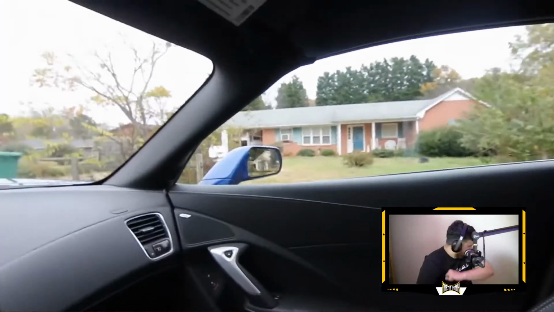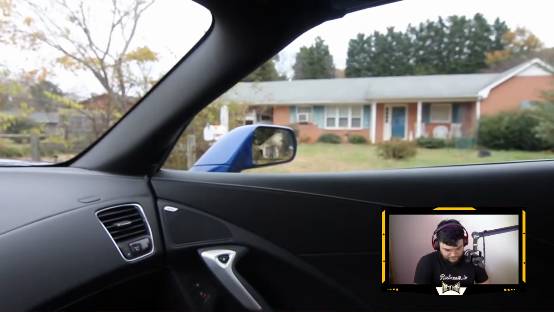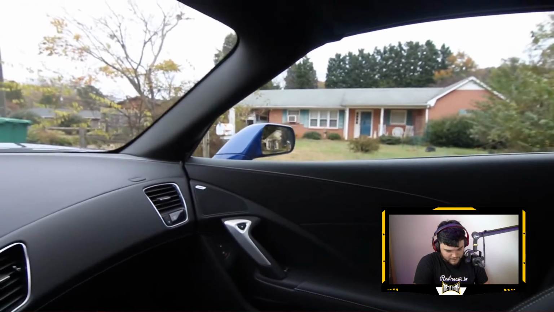I'll just show you the property real quick. Can't really see, but it has a window unit AC. The grass and the bushes are not well kept for this area, so that's kind of not normal.